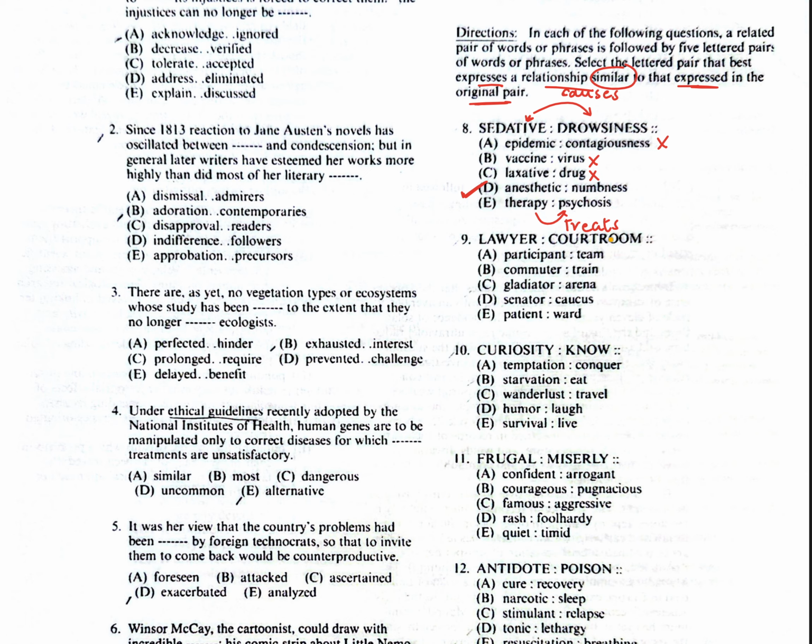lawyer and courtroom. So if we have to find out the relation of lawyer and courtroom, I can say that a lawyer works in a courtroom, right? So I can say that the relation of lawyer is works in the other word, right? Lawyer works in a courtroom. The first option, which is A, participant and team. So a participant doesn't work in a team, right? Participant is a member of the team, I can say that. So this is not the option.